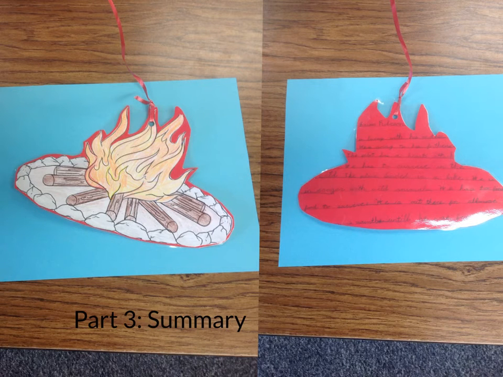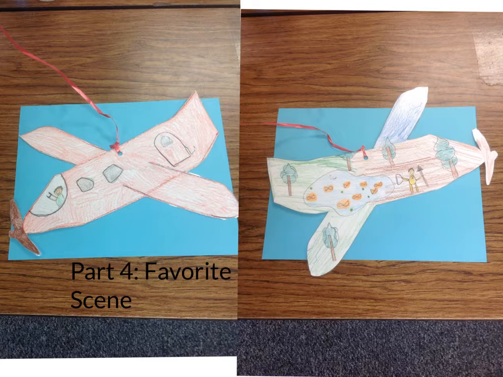Part 3 is your book summary. You will be writing a minimum of 3 sentences to tell what your book was about. Make sure you use correct spelling and grammar. Part 4 is your favorite scene. On one side of your drawing, you will create a picture of your favorite scene. Make sure you're being detailed and creative.